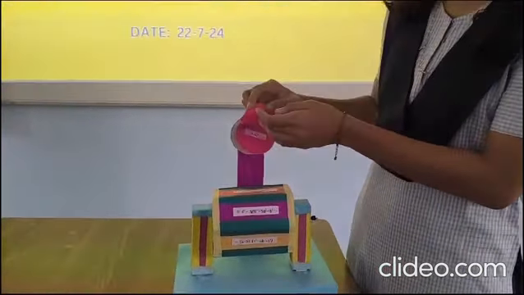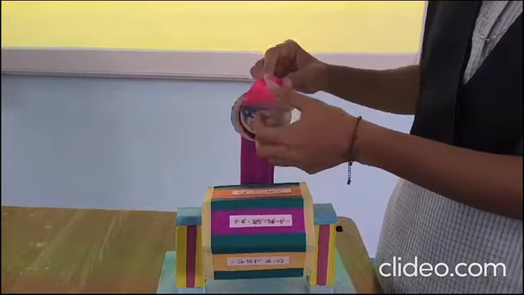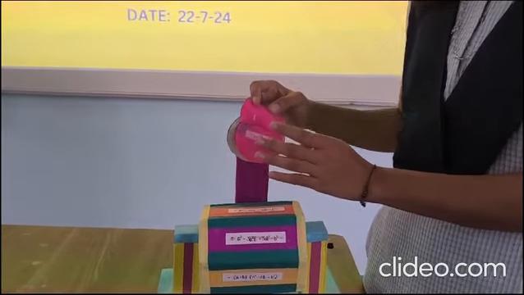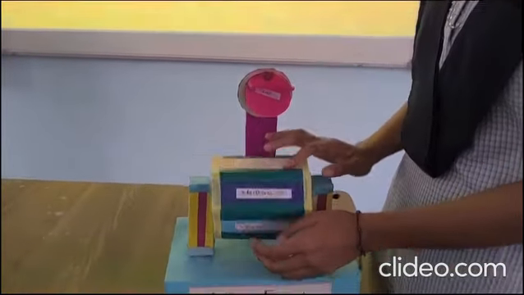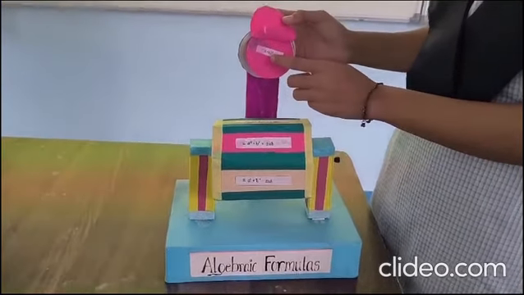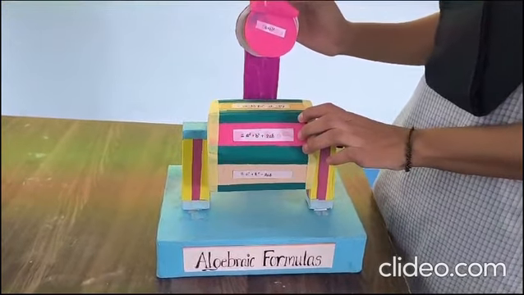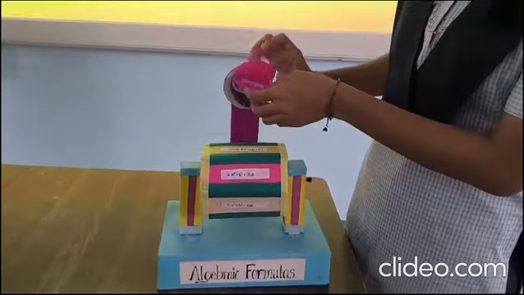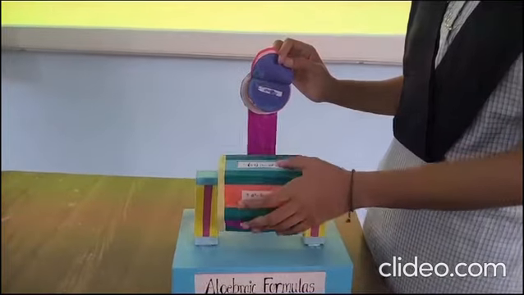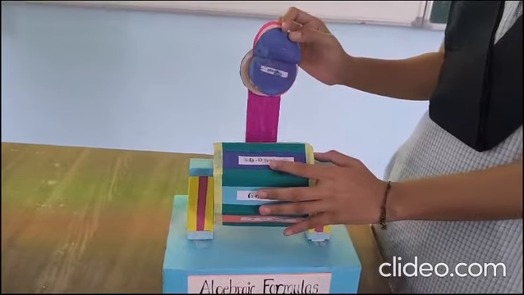When we open this sheet, we find that there are many identities, so when we want the full identity, we must search for the same color. If it is pink, we find the same color here. So a plus b whole square, here it is a plus b whole square, and when we find the same, it is the full explanation of it: a square plus b square plus 2ab. Or if we search for the blue color, a square minus b square is a plus b, a minus b.